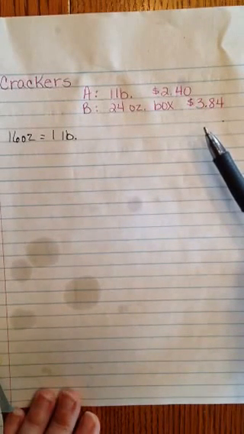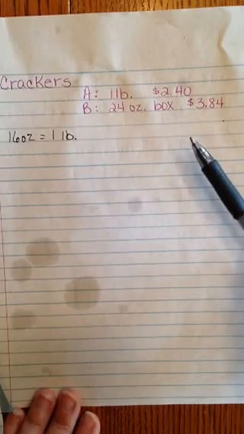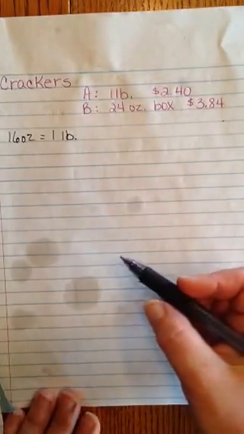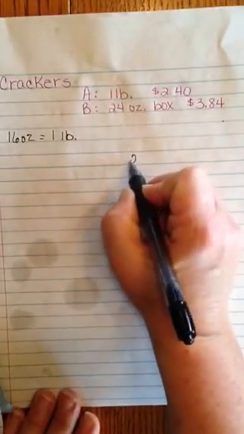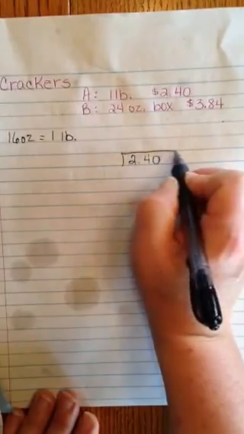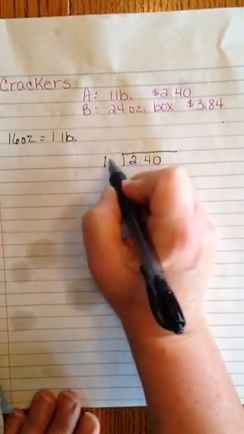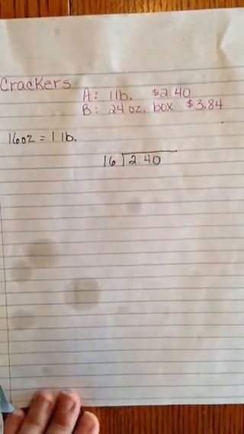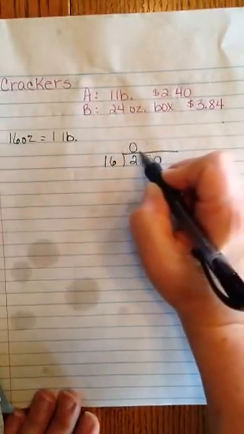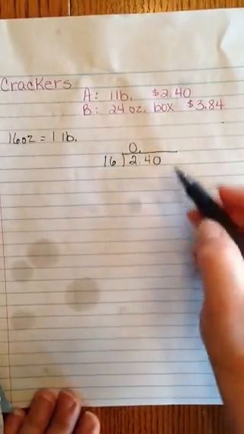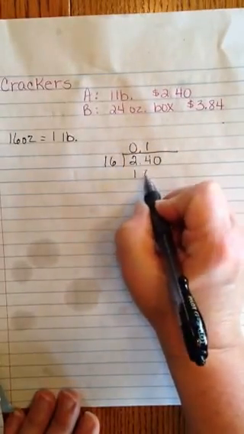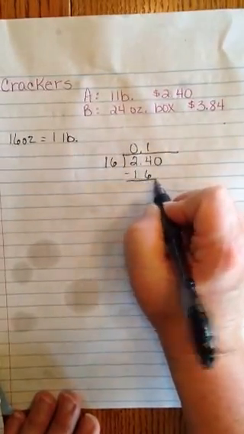So I still need to know what my unit price is. I can go ahead and divide that out. So if I take my $2.40 for store A, I'm going to divide that by 16 because I need to do ounces. And I know 16 doesn't go into 2, but it does go into 24 one time. So 1 times 16 is 16. Subtract that.